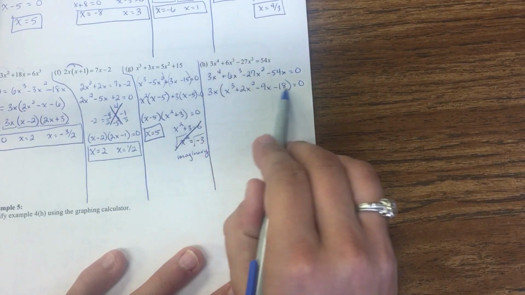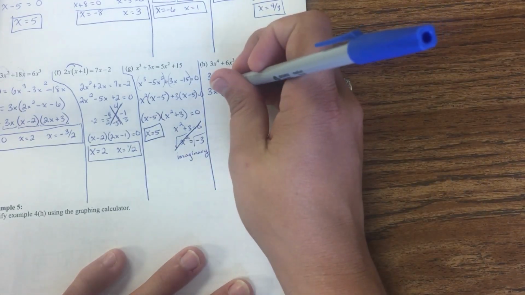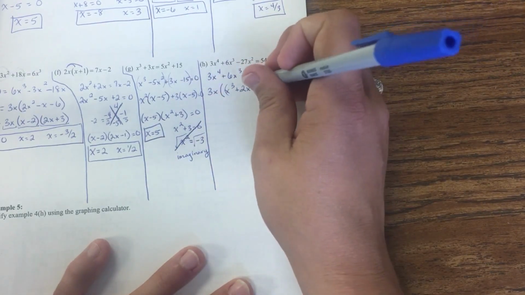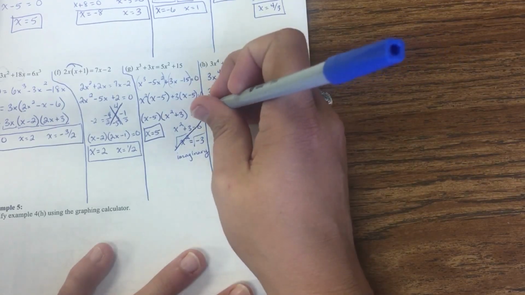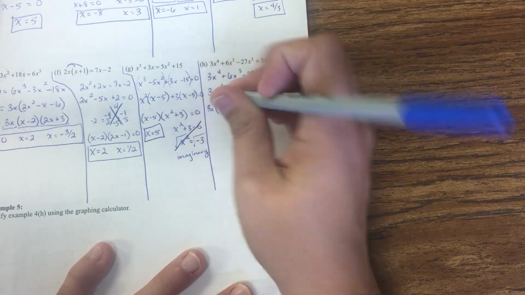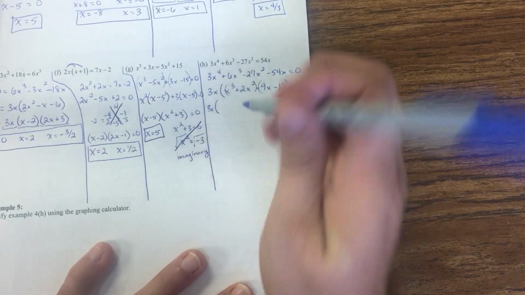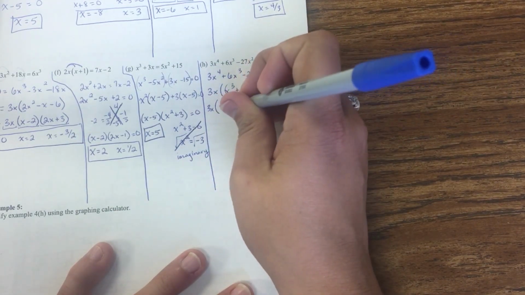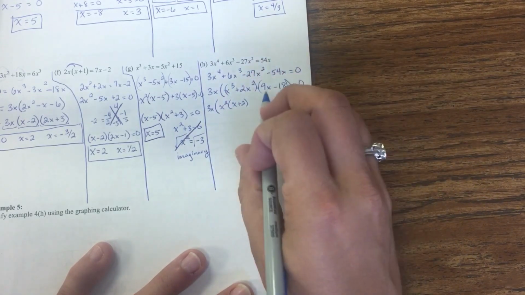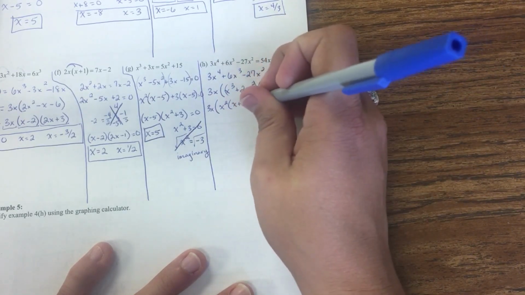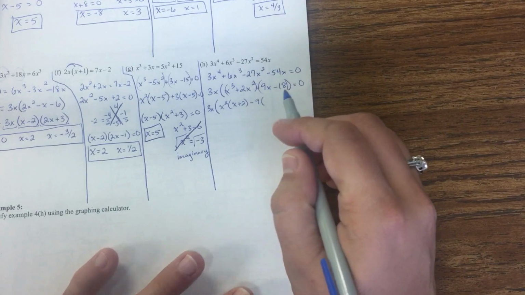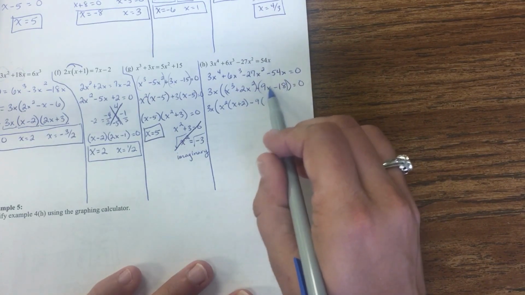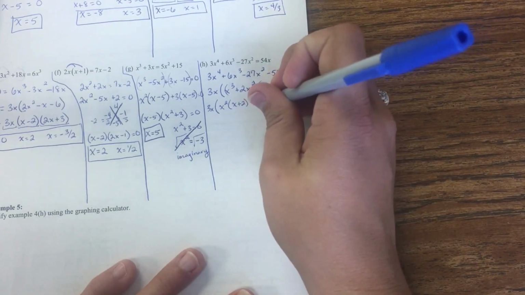Okay, this one's a factor by grouping. So I'm going to factor by grouping within my factoring. I'm going to keep that 3x, just bring it down. These both have an x squared in common, so I'm going to take out x squared. That leaves me with x plus 2. These two, I can take out a negative 9. If I take out negative 9, that leaves me with x plus 2.